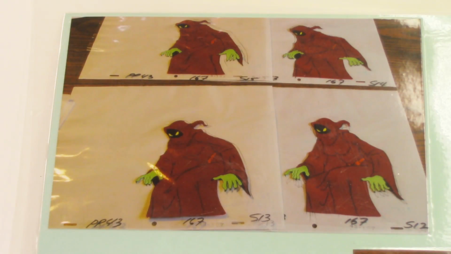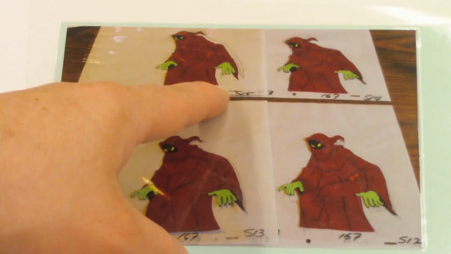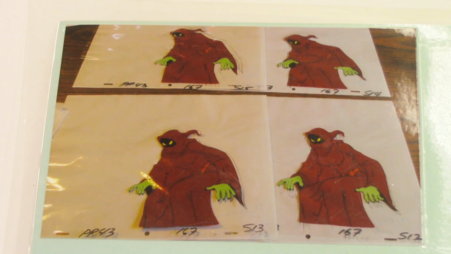Probably the mouth and eyes were what moved the most throughout the scene for her to blink, look around, and speak. Here are 4 cells from the She-Ra Princess of Power 80s cartoon show. You can see cell 512, 513, 514, and 516 here. This character of Shadow Weaver is standing up or sitting down from a chair, and you can see there's very little change from cell to cell. But when that goes by rapidly on the camera, it looks like she's moving.